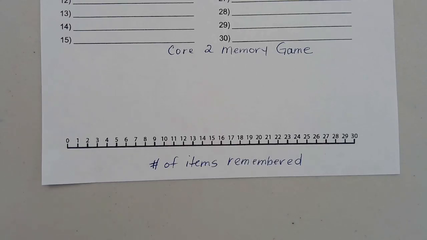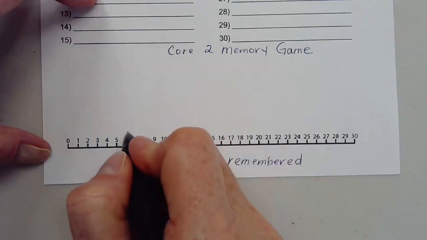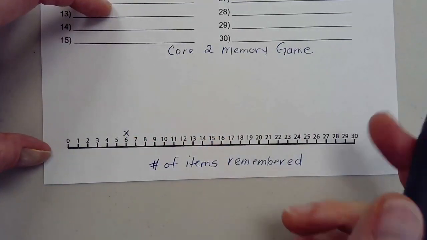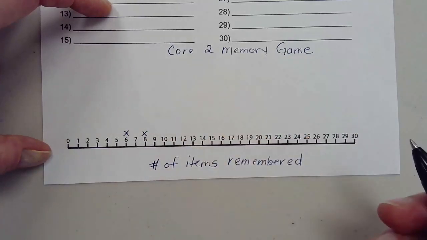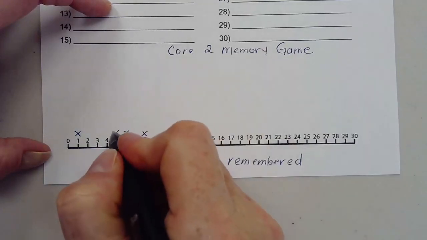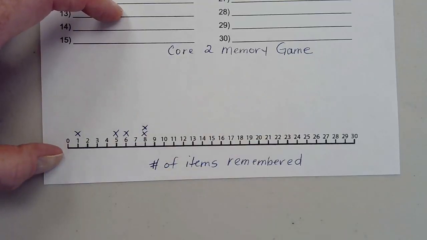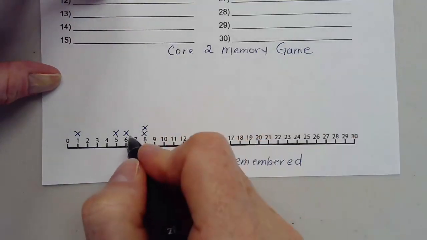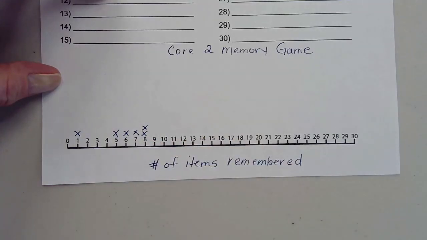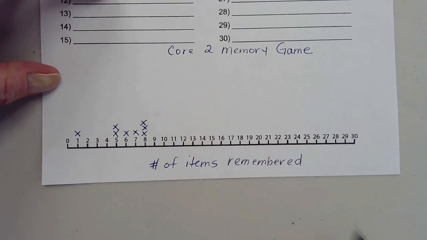Okay, so Lacey, what'd you have? What number? Yes. 6. Okay, so go over top of the 6, put an X. Sienna? 8. Go over top of the 8. What you got? 1. Over the top. What'd you get? 5. Over the top. What'd you get? 8. All right. Alyssa, what'd you get? 7. What'd you get, Messiah? 8. Jonathan? 5. Jaquel? 9.